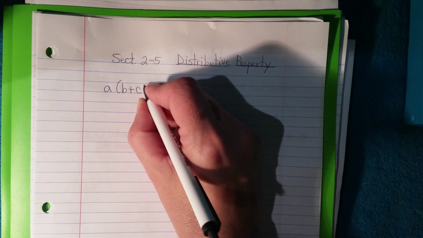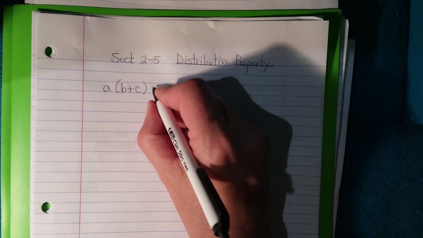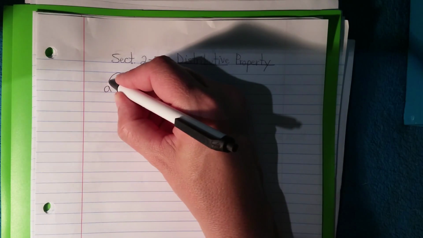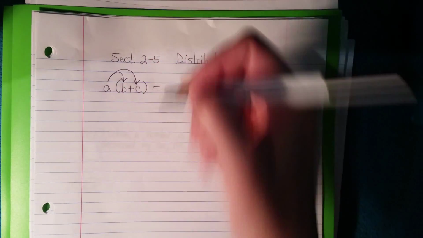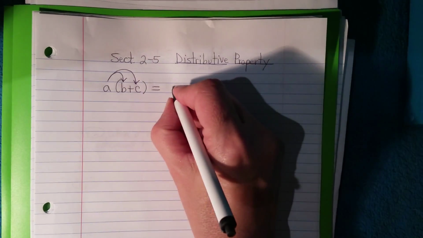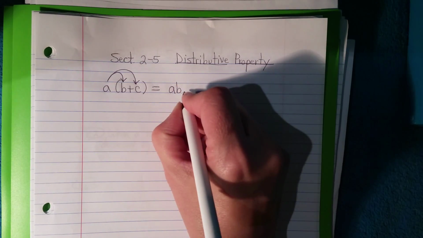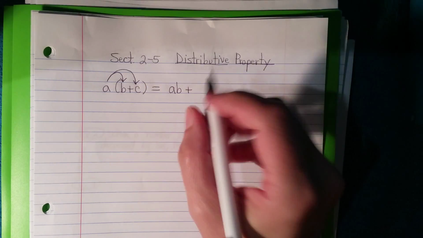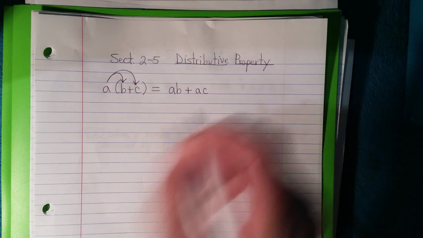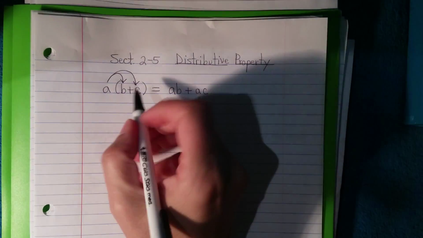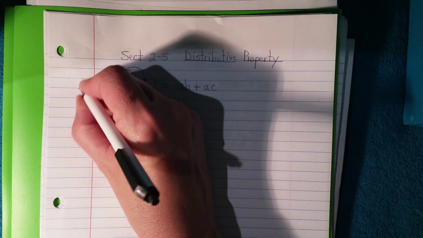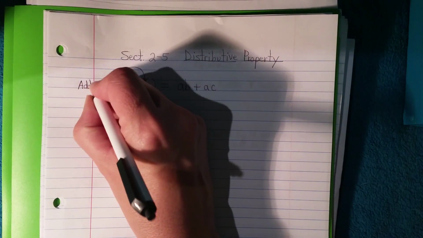plus C) equals, and the A gets distributed to the B, and the A gets distributed to the C, and you end up with A times B, keep the plus sign, A times C. And this is with addition in between.